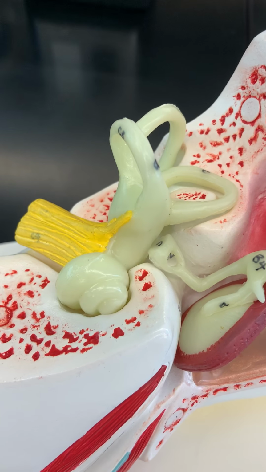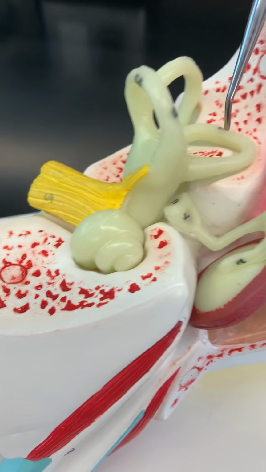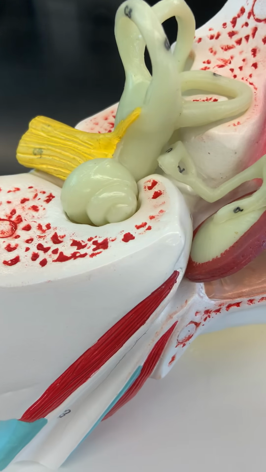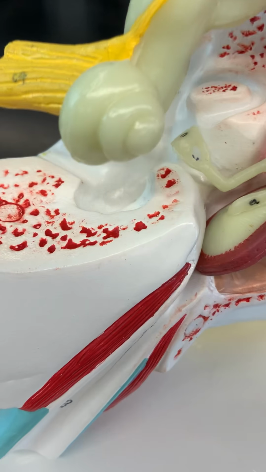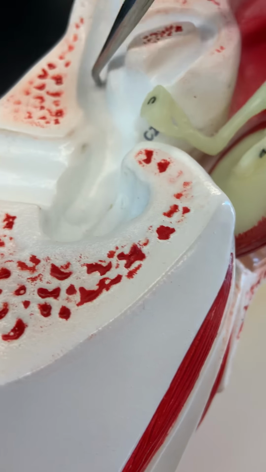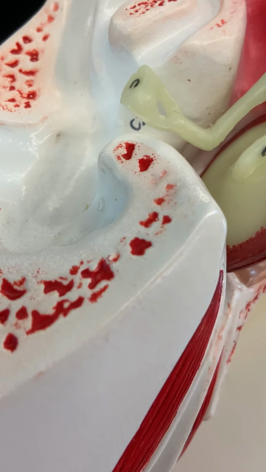Let's look at the structures associated with the inner ear. So the inner ear, again, is simply some cavities found within the temporal bone. If I remove this structure here, we can see that these literally are little cavities within the temporal bone. If I pull out the other side of the temporal bone, you can see that, again, it'd be little cavities associated with the temporal bone.